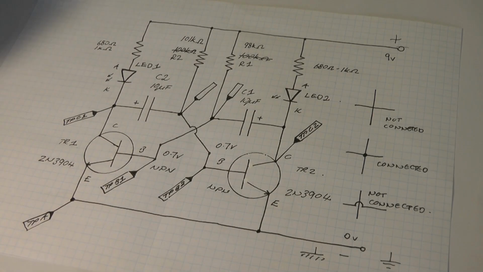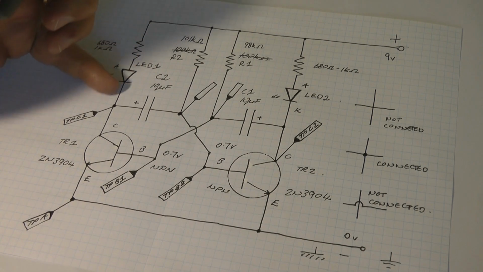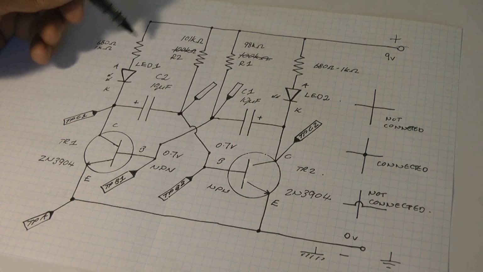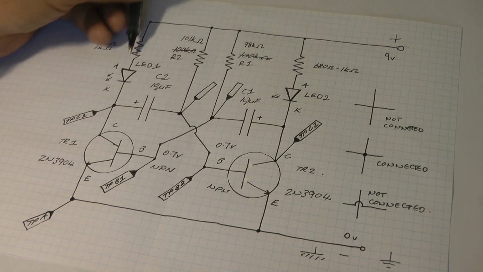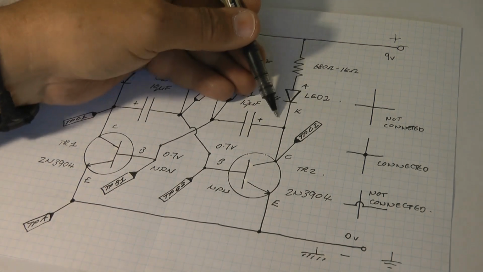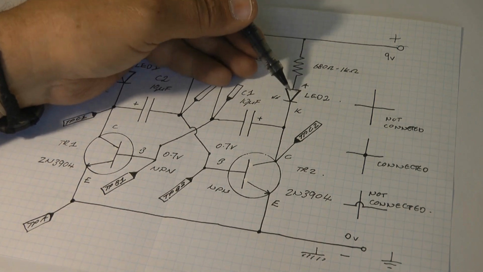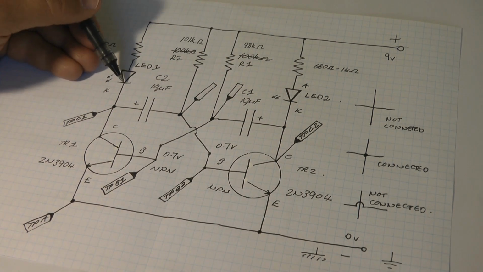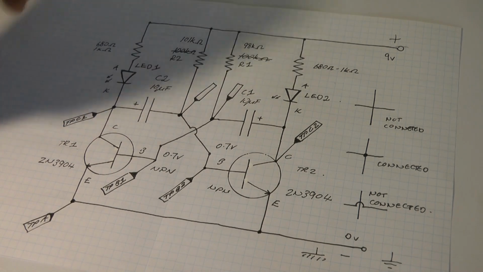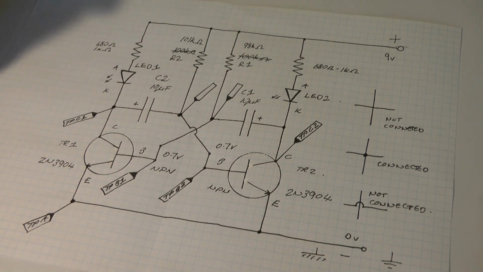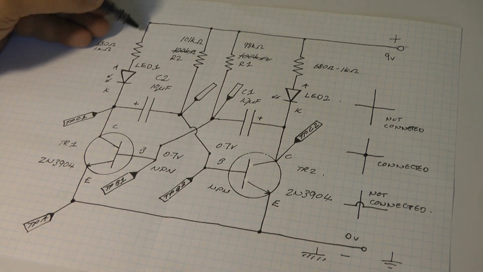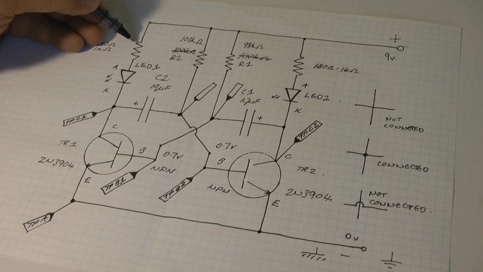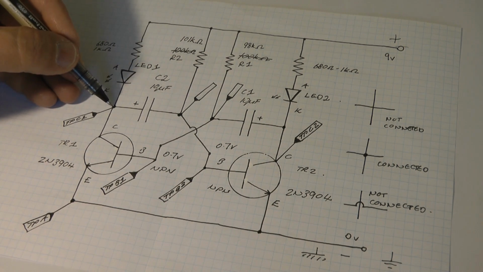Essentially what happens is this point here would have been charging up. So as these were charging up, these would also have been charging up through this resistor and this LED. And there is a voltage drop through an LED, so that's another thing we have to be aware of. But this low resistance resistor here would have been charging up quite quickly.